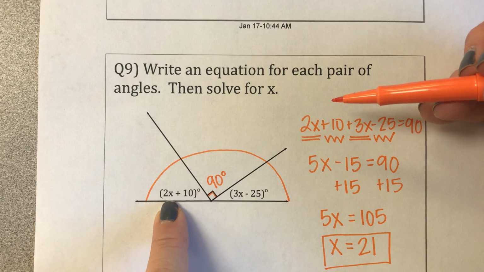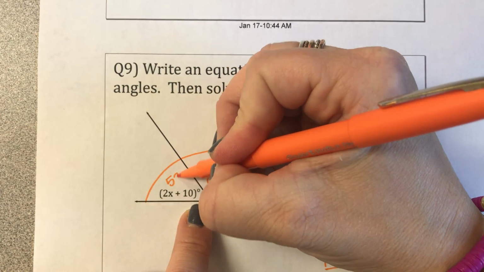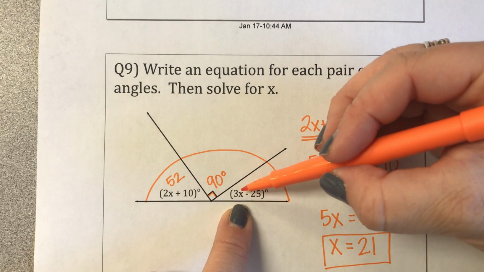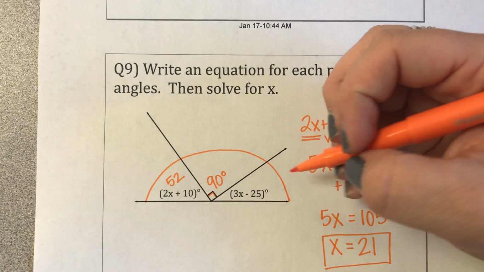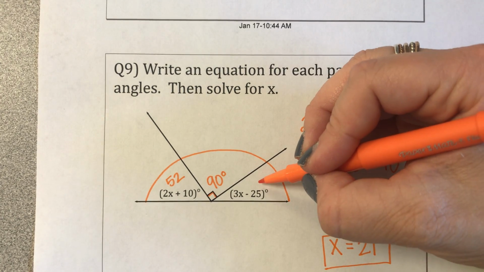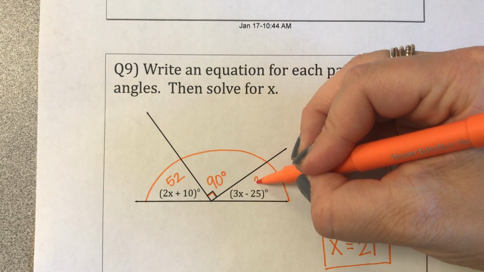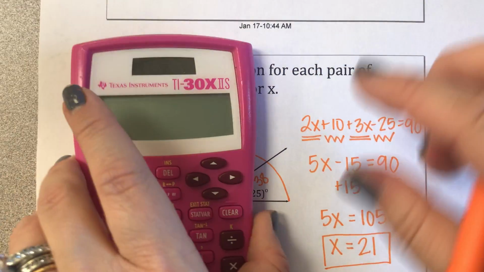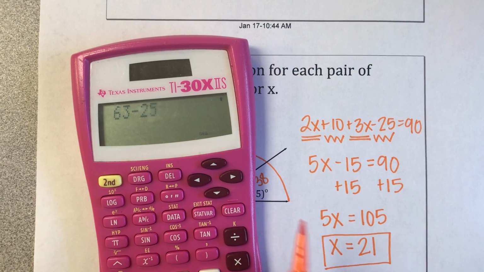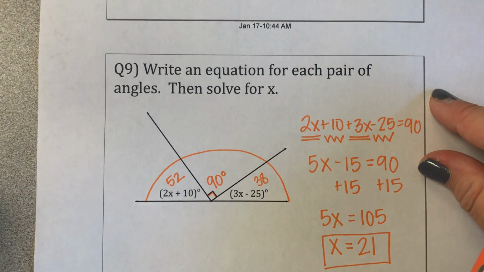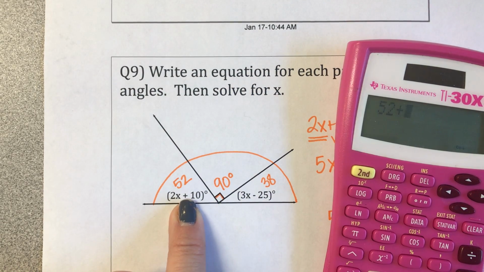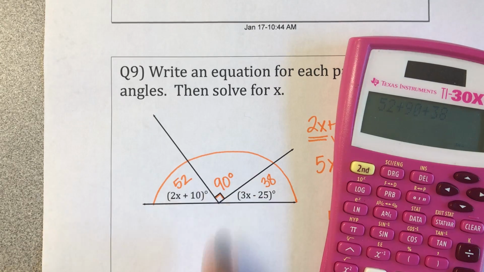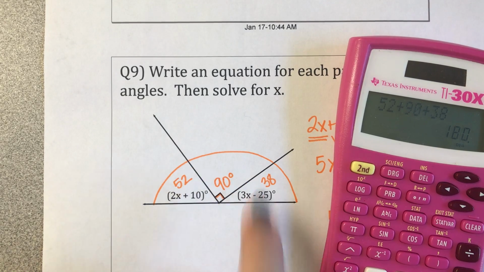But if you think about it, 21 times 2 is 42, plus 10 is 52. And then here, 21 times 3 is 63. 63 minus 25 is 38. Let me double check that. 63 minus 25, yep, is 38. And look, I have a 52-degree angle, a 90, and a 38. That's 180 degrees.